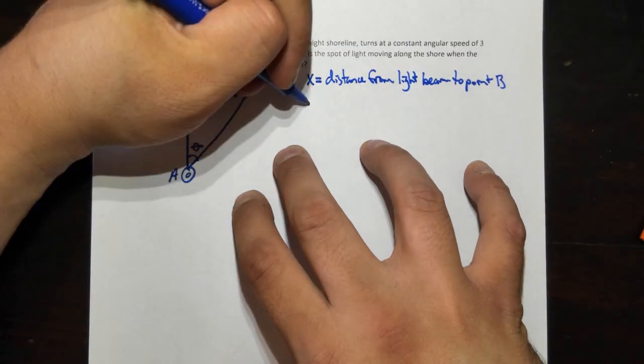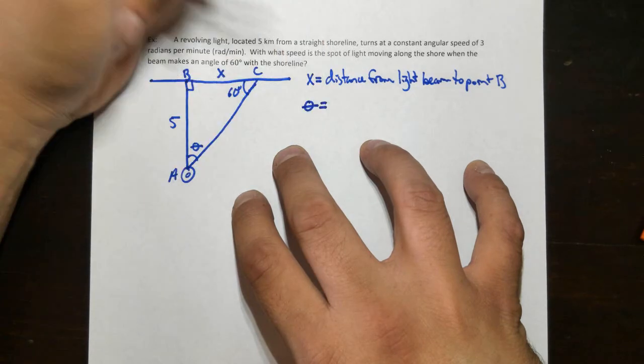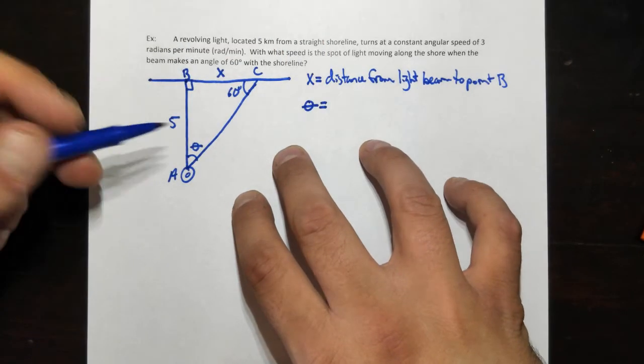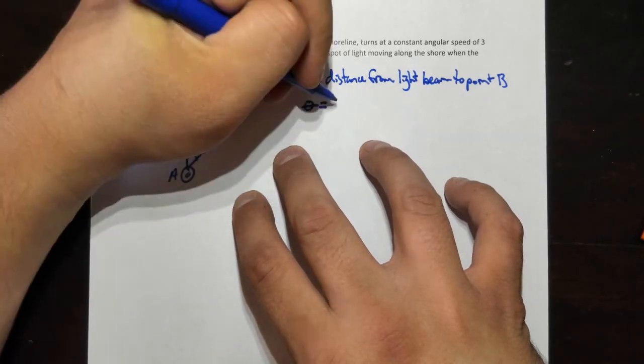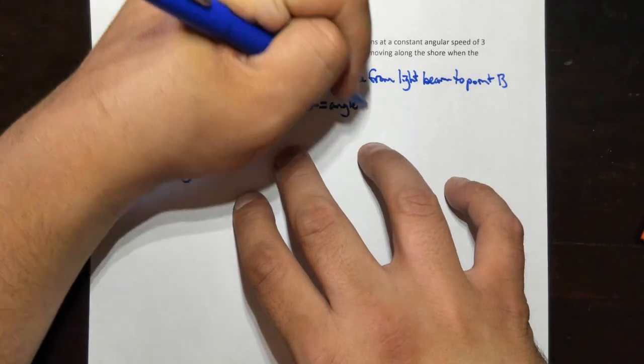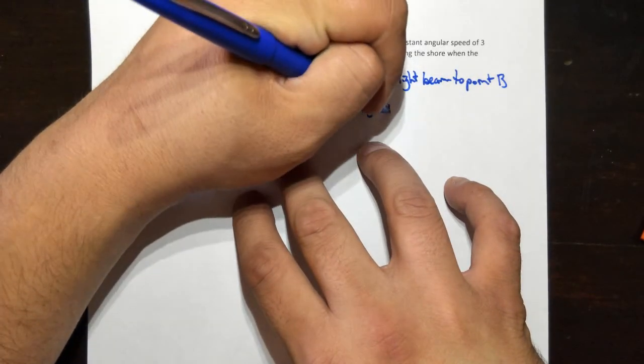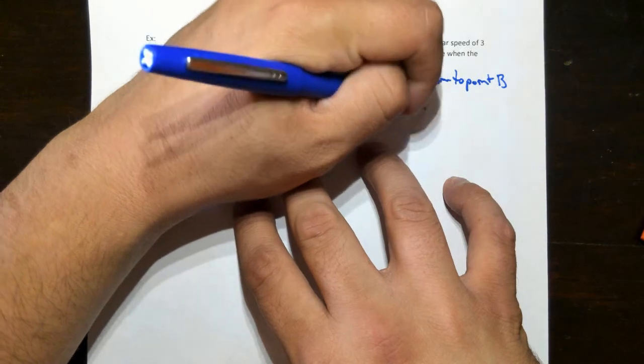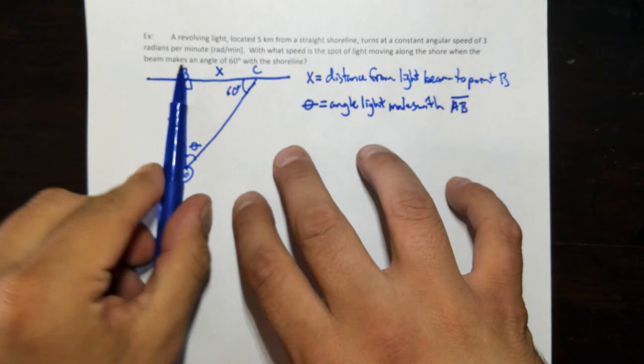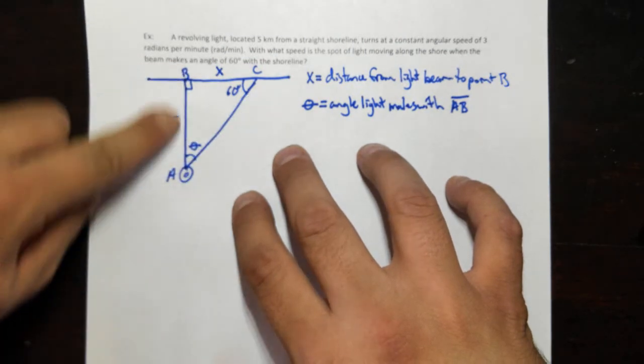Okay, and then we have theta. That is the angle the light makes with the line AB. AB is this line right here.